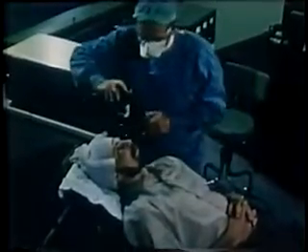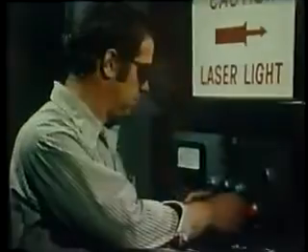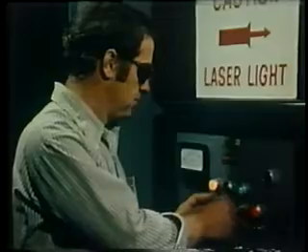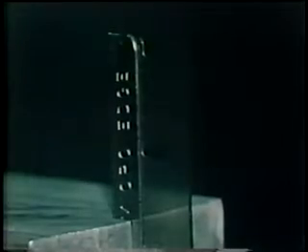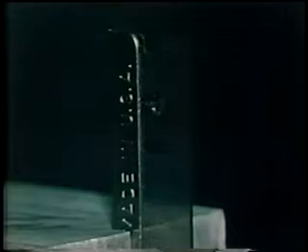The laser, a useful tool in industry, science, and medicine. But the laser is a double-edged sword. On one side, a beneficial tool. On the other, a dangerous instrument that can be harmful to those who use it. The beam of a ruby laser can burn through steel instantaneously.